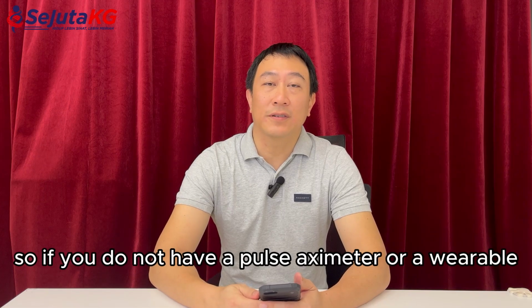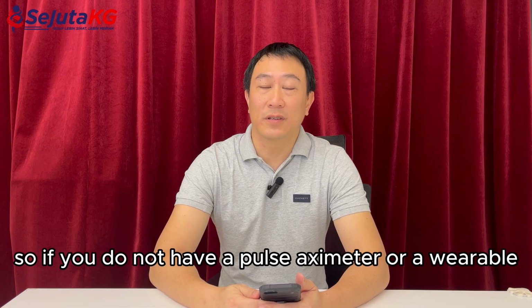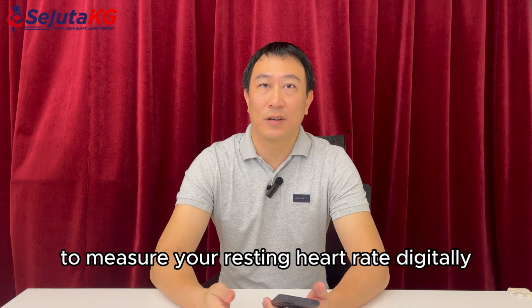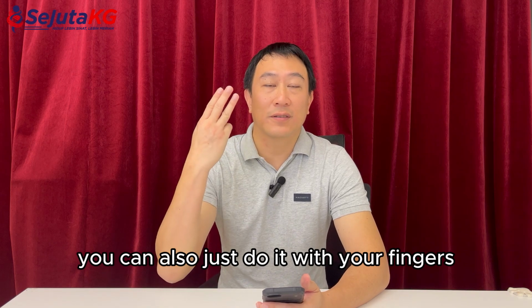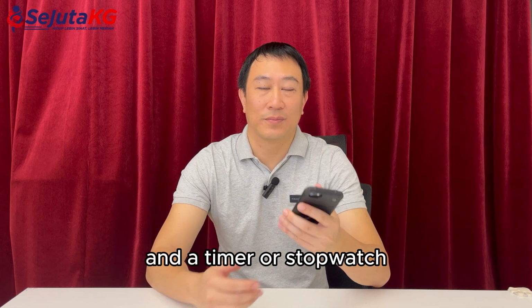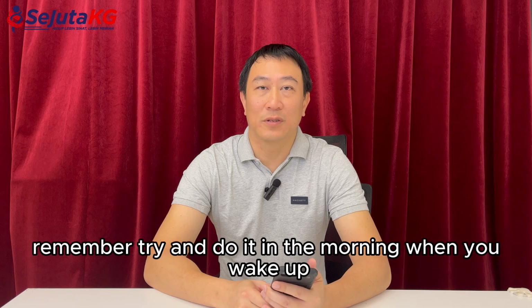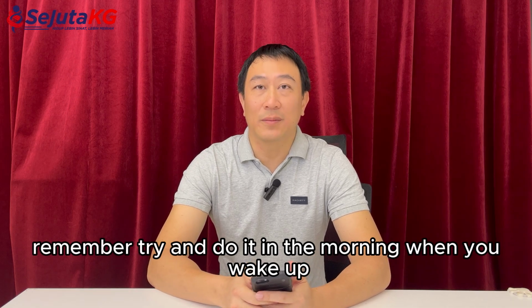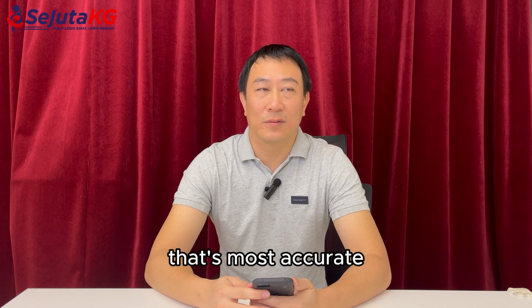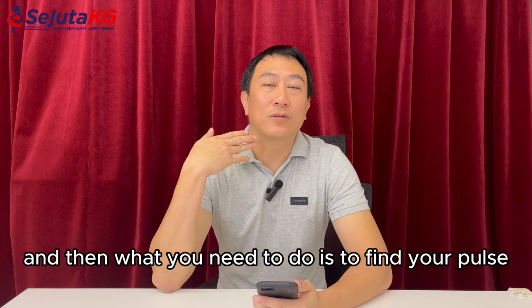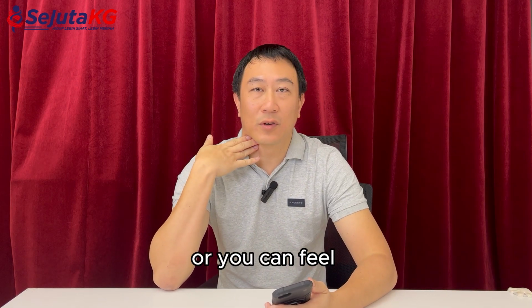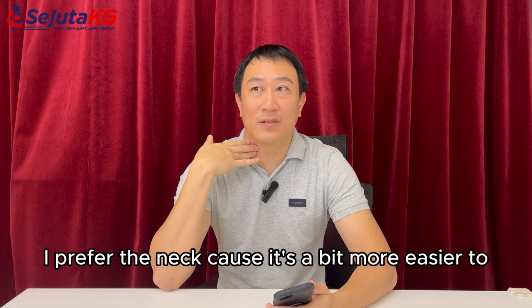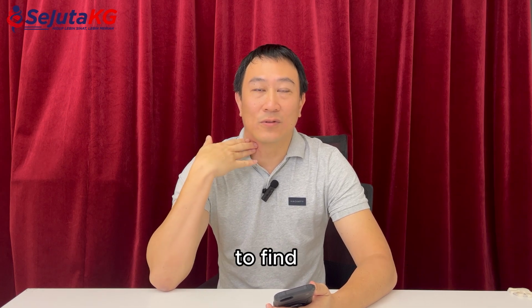So if you do not have a pulse oximeter or a wearable such as an Apple Watch or a Fitbit to measure your resting heart rate digitally, you can also just do it with your fingers and a timer or a stopwatch. Again, remember, try and do it in the morning when you wake up. That's the most accurate measurement for your resting heart rate. Then what you need to do is find your pulse. You can do it by feeling your wrist, or you can feel your pulse at your neck. I prefer the neck because it's a bit easier to find.